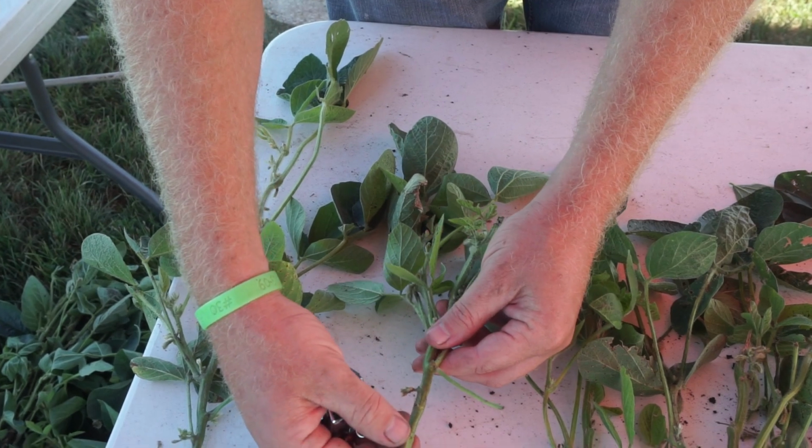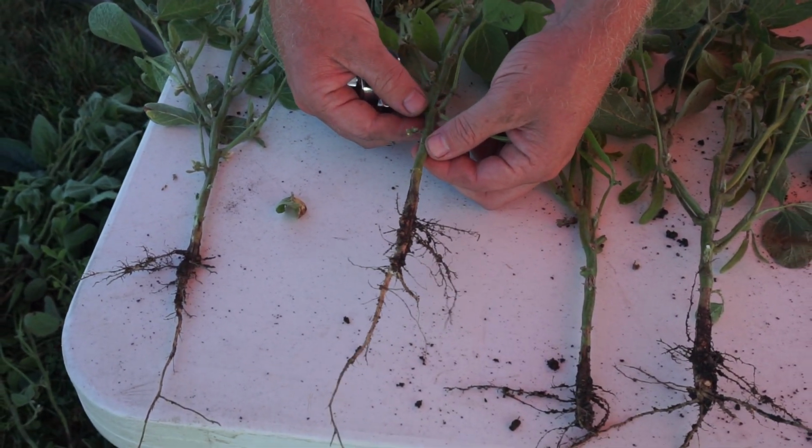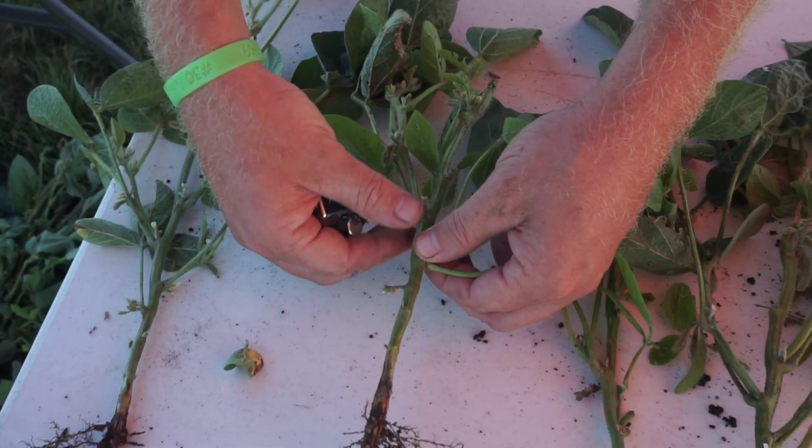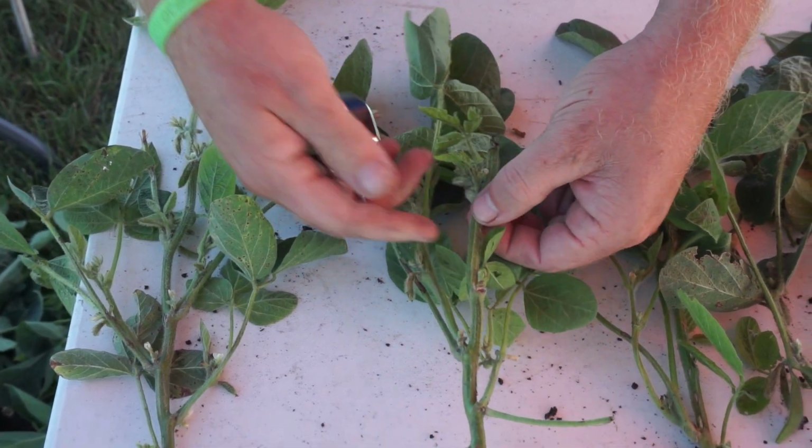On this next plant, we got our cotyledons. Our next node is going to be our true leaves. So we've got 1, 2, 3, 4, 5, 6. So we're missing 3.